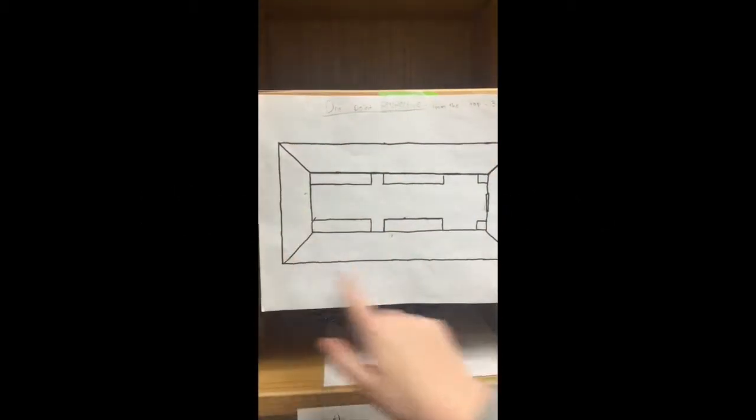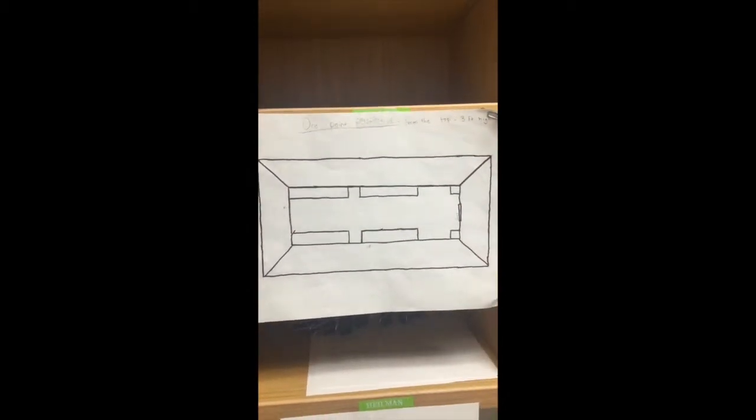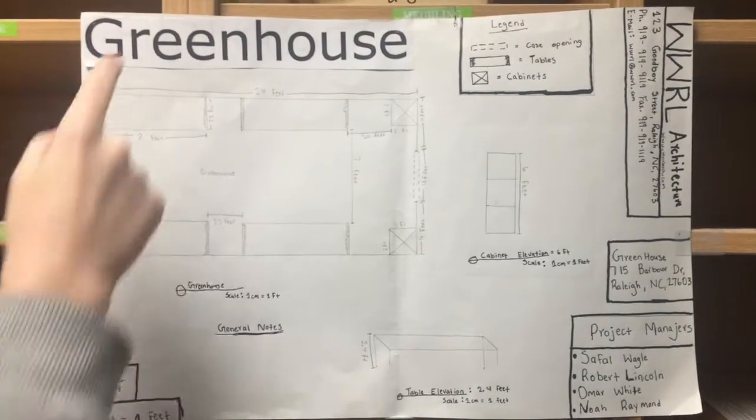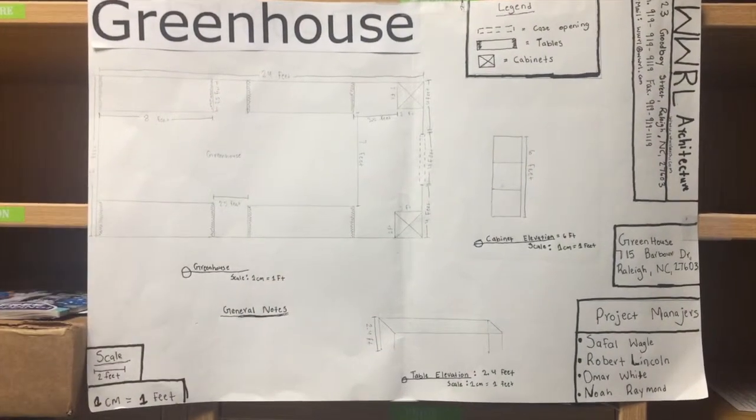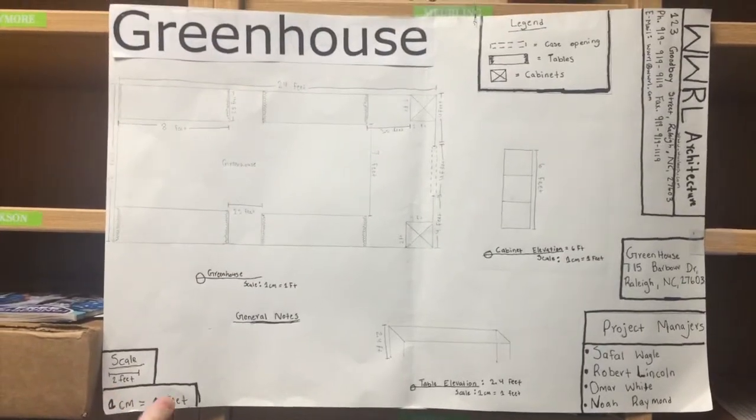The big rectangle and the small rectangle are similar because the sides are proportional. This is the scale drawing of our greenhouse. This will be similar to our actual greenhouse because of our scale, which is 1 centimeter equals 1 foot.